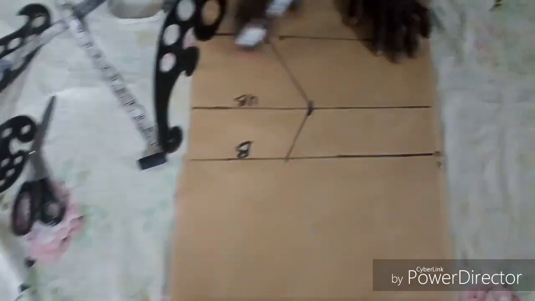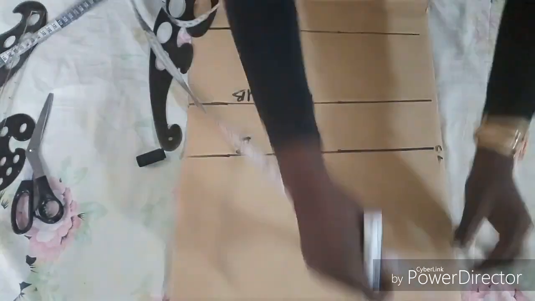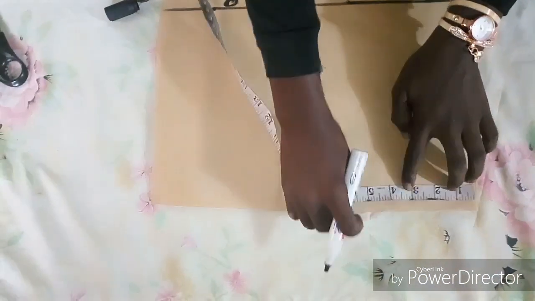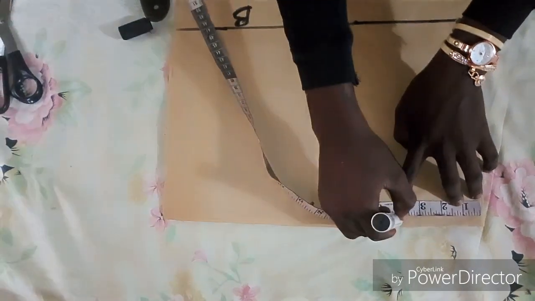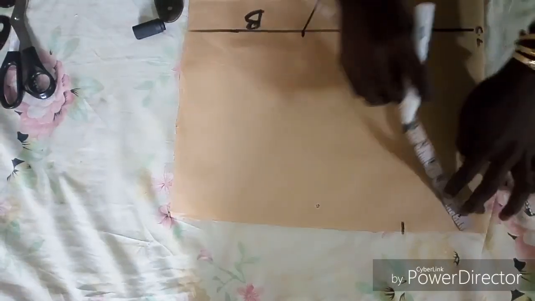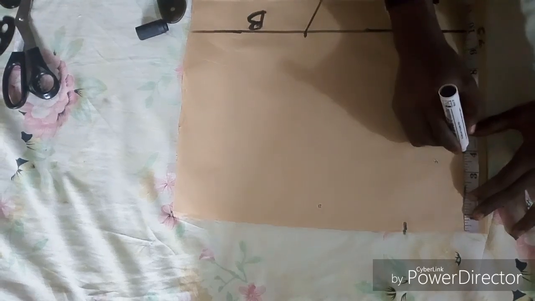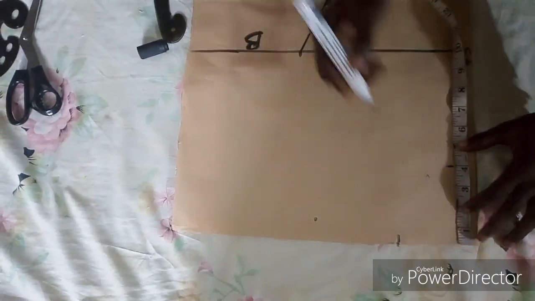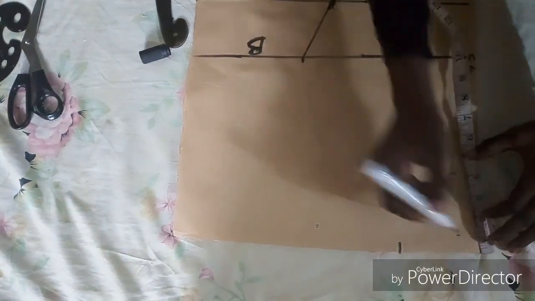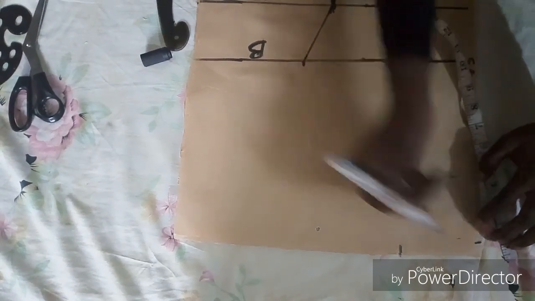So when I'm done with it, I'm going to get my neckline. For the neckline, it depends on the wideness and the deepness you want to use. So I'm going to make use of 4 inches for the front panel, and for the back panel, I'll make use of 1 inch. Let me just indicate where I have 1 inch for the back panel.